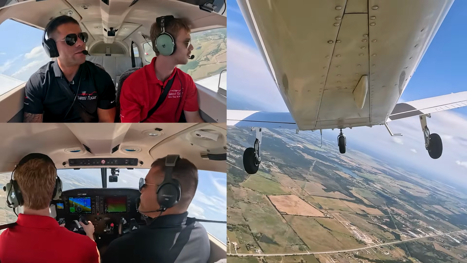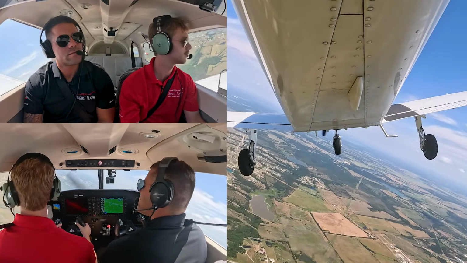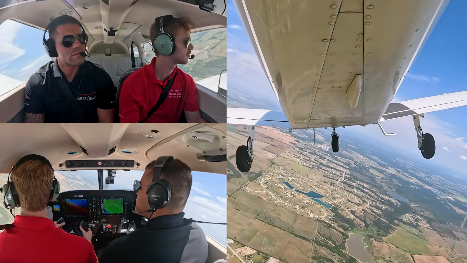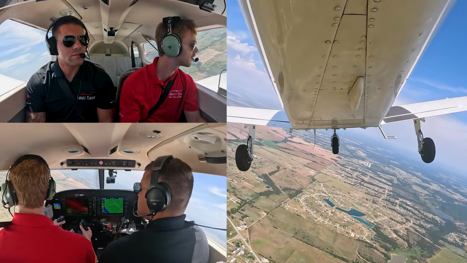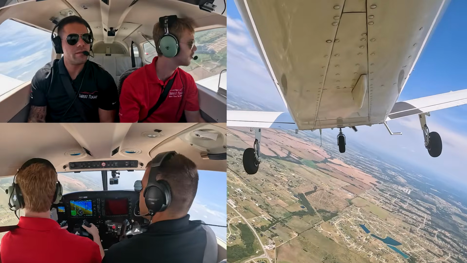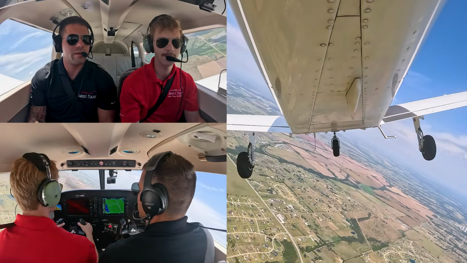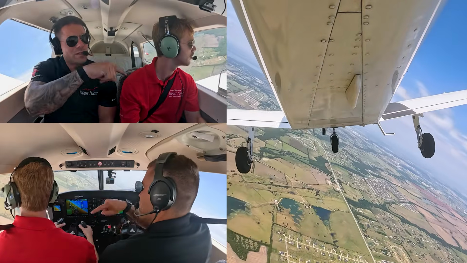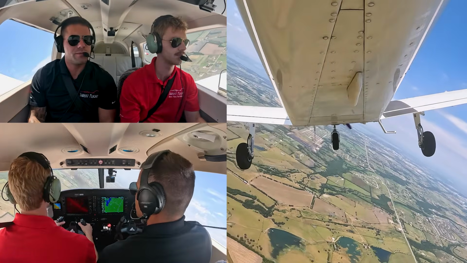Okay, so you see now we're in that downwind, so we're going to tighten up that bank. I feel like I'm not. Yeah, tighten it up. Yep, we're in the downwind right now, so we want a steeper bank. Otherwise we're going to get blown over the point. As we come out of this, we'll shallow it out so we can get closer to it.